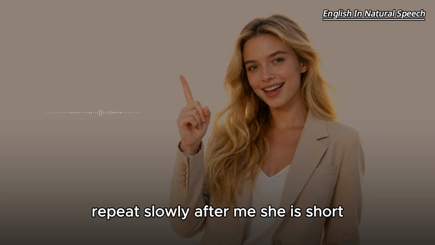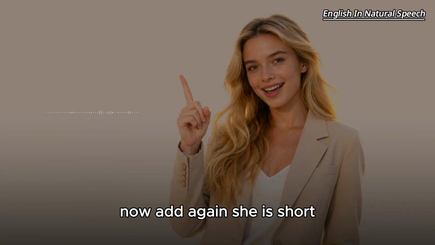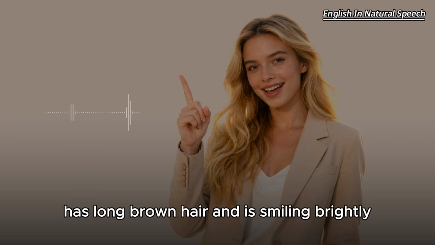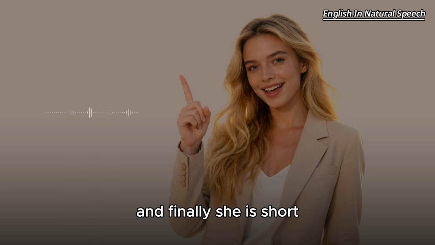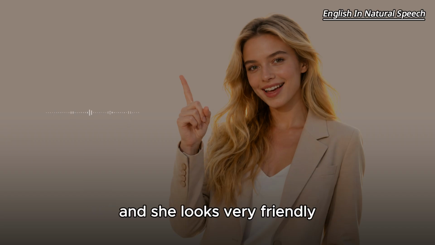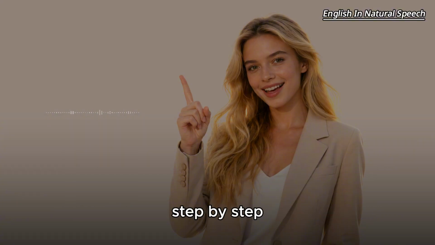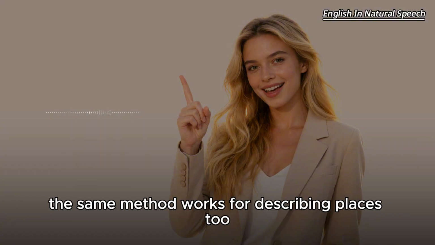She is short. Now add, she is short and has long brown hair. Now add again. She is short, has long brown hair, and is smiling brightly. And finally, she is short, has long brown hair, is smiling brightly, and she looks very friendly. Do you feel the power of description growing step by step? The same method works for describing places, too.